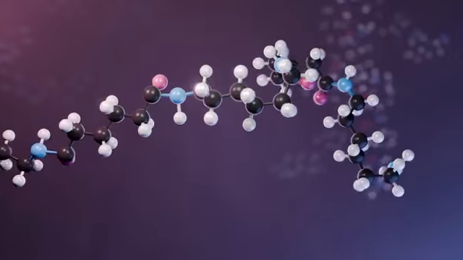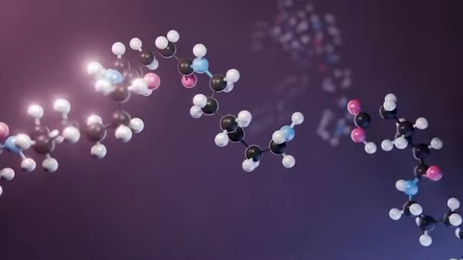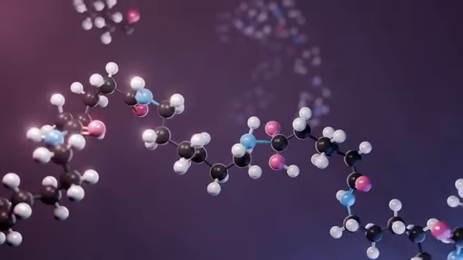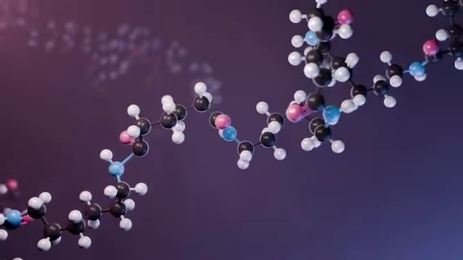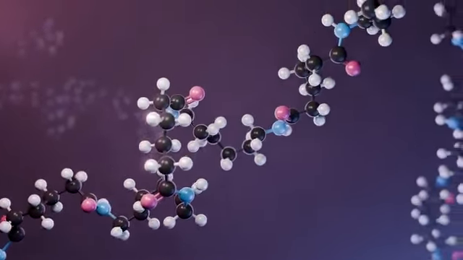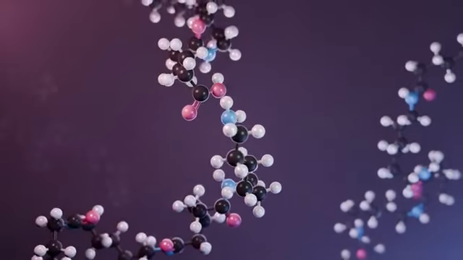Unlike addition polymerization, which is a chain growth process, where each polymer chain can only grow by one monomer at a time, condensation polymerization is a step growth process. Individual chains of any length can react with each other to create longer chains.